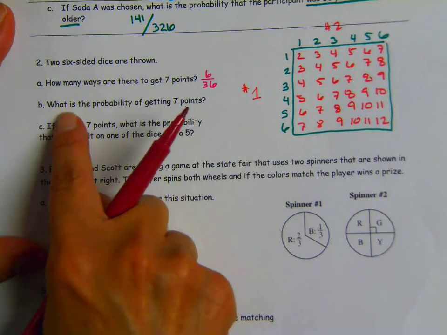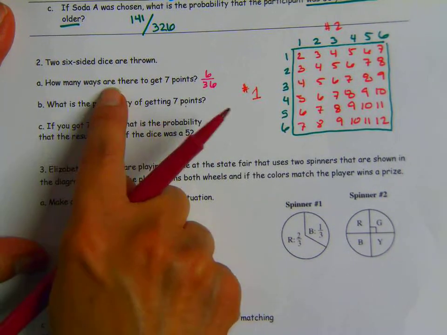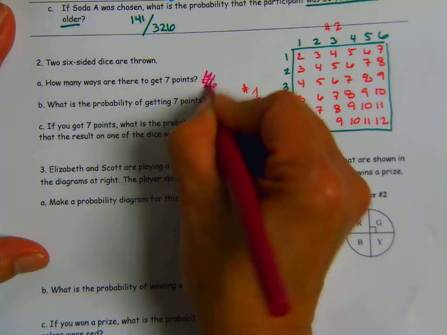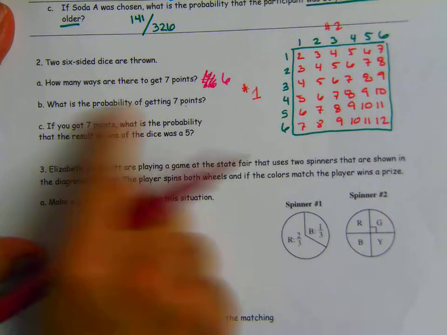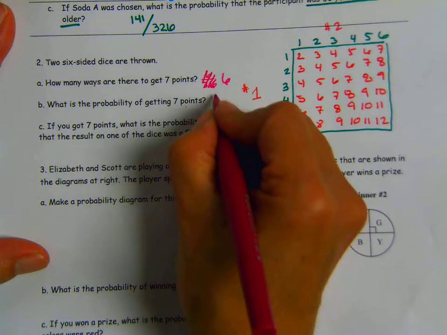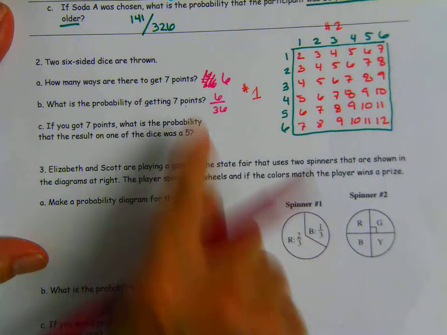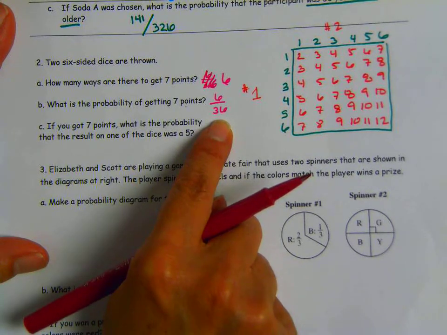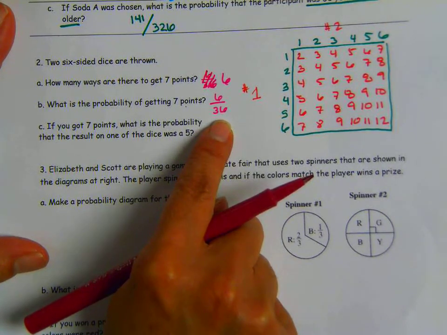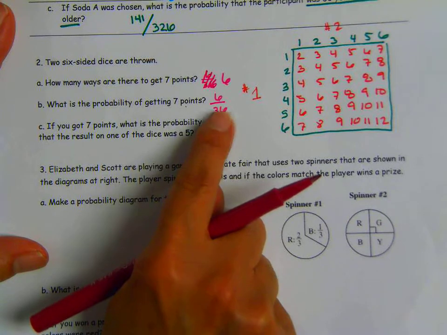All right, now it's asking, oh shoot, I messed it. It just said how many ways are there to get 7 points. There are only 6 ways. So what's the probability of getting 7 points? That's what I answered up there. So it's 6 out of 36. If you wanted to, you could reduce it. I'm sure your teacher doesn't care one way or the other. You could reduce it to 1 out of 6 if you wanted to. I personally like it like that better.